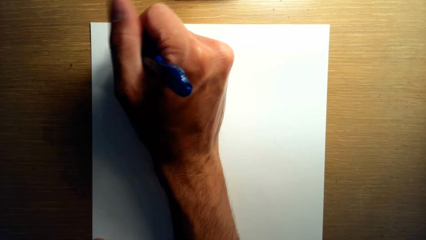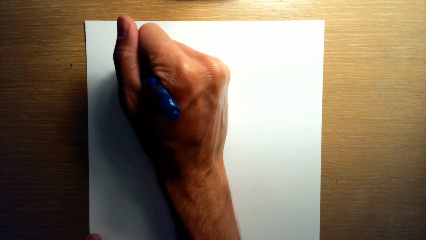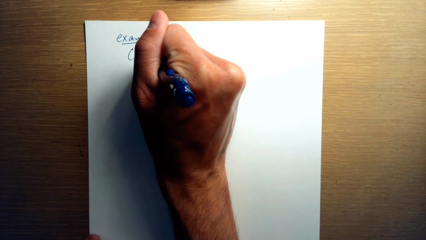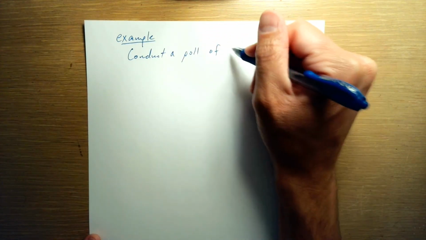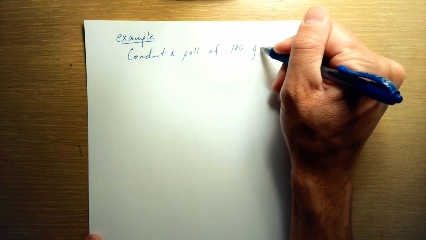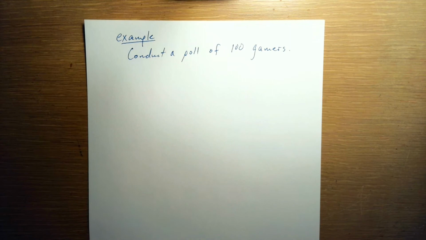As another example, we're going to use this opportunity to settle an age-old dispute. And we're going to say that we conduct a poll of 100 gamers. And we ask them about 2 games, and we ask if they play them.